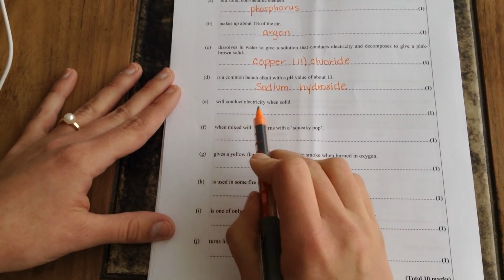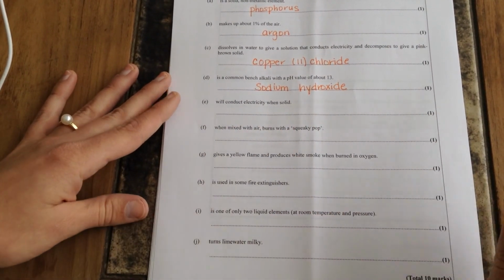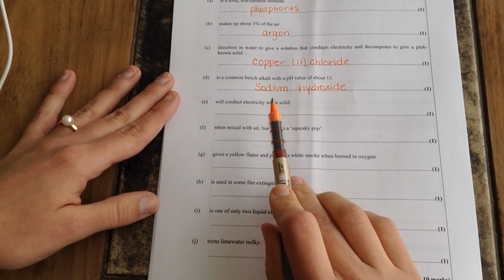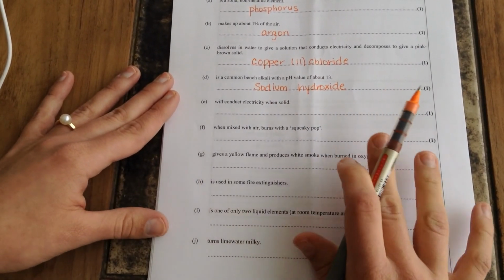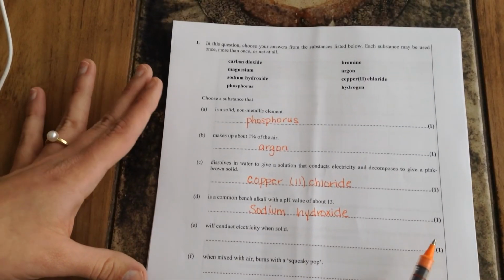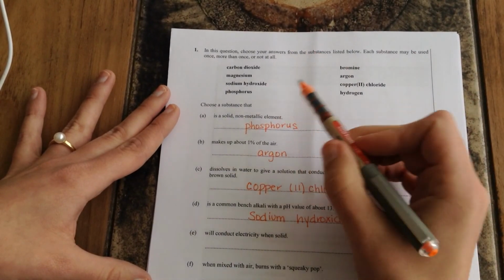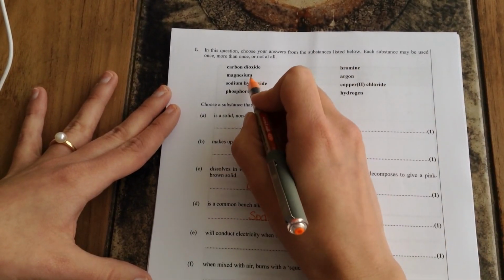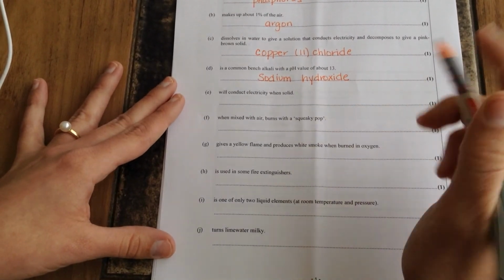Will conduct electricity when solid. The only substances we've learned about this year that conduct electricity when they're solid are just metals by themselves. So not ionic compounds, but metals. So if we look up here through our list, there's only one metal on that list, and that's magnesium.